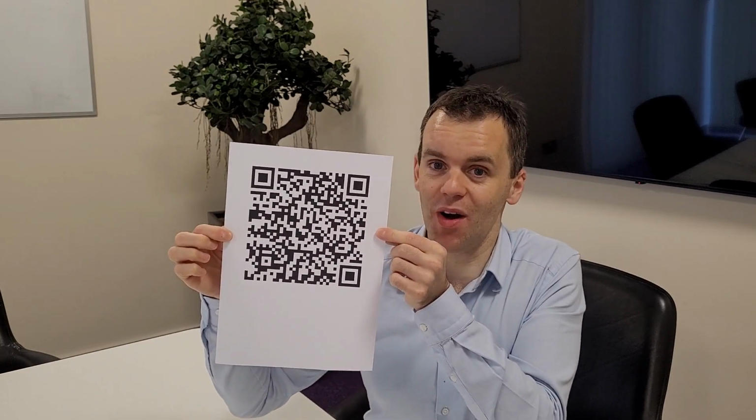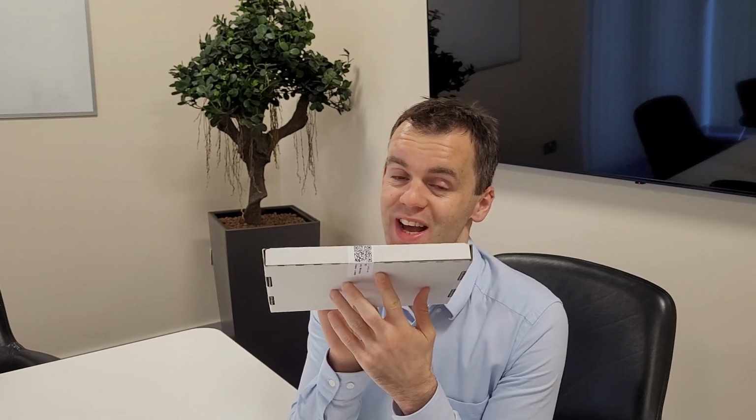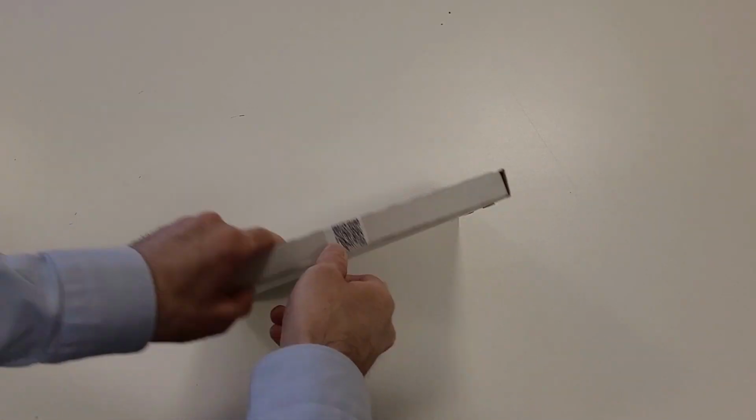This is a quick response code, or a QR code as it's better known. Every product we send, we put multiple QR codes inside the box. They do various things. There is one that we stick on the outside of the box, and all that does is tell us what's in the box. Let's find out what is in the box.